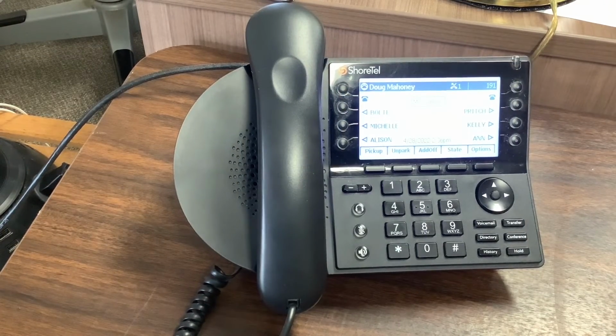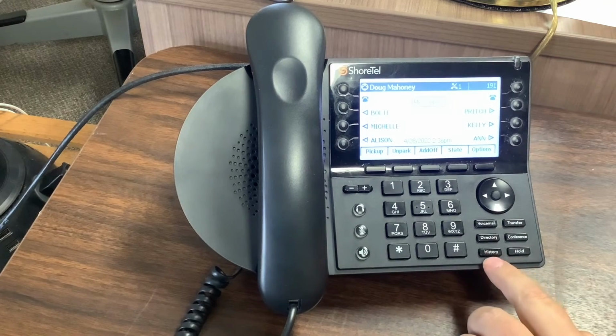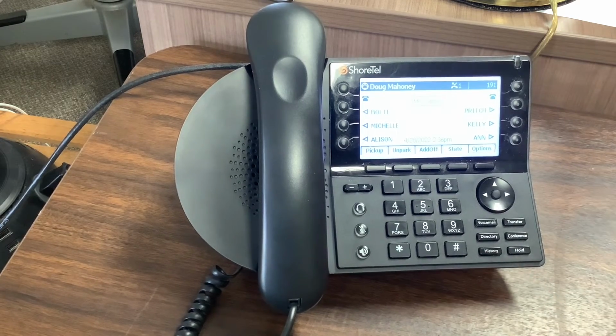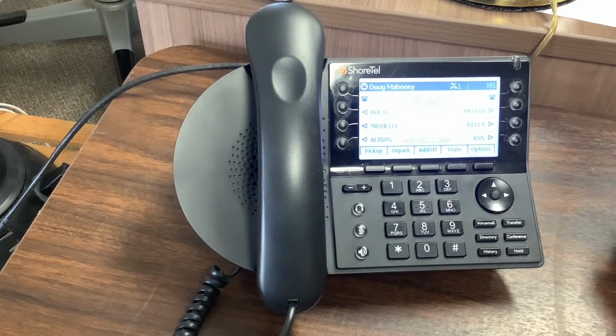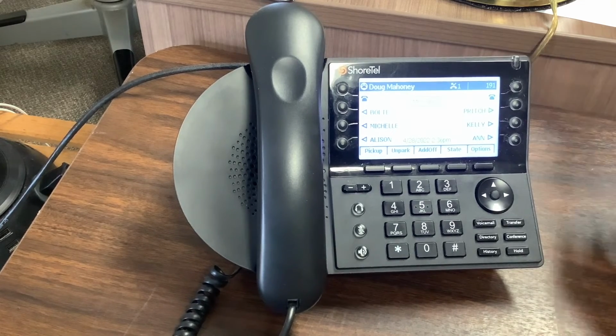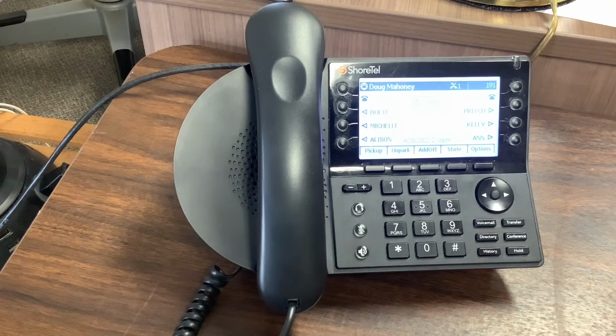Okay, the final thing I want to show you about our phones is some of the common things that you might use on your phone. Would be how to use the history function for those calls that you weren't able to answer. Maybe you weren't in the room or you couldn't get to it, and the person didn't leave a voicemail, and you want to see who actually called you, what time that call happened, and then you can determine if you need to call them back.